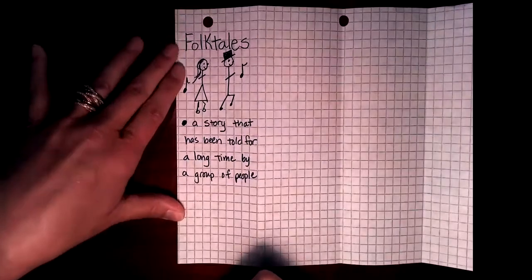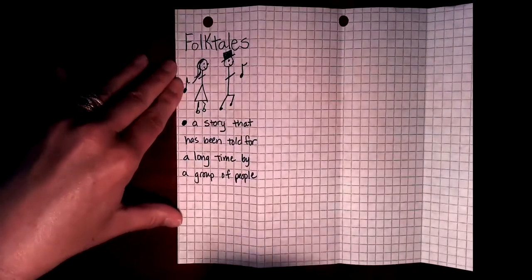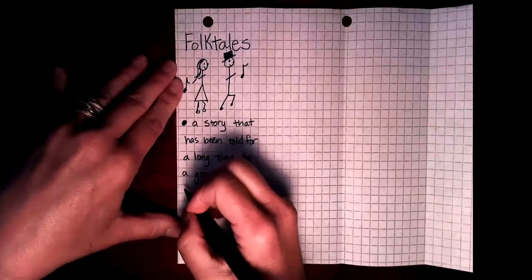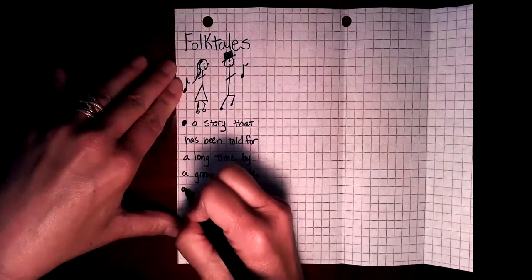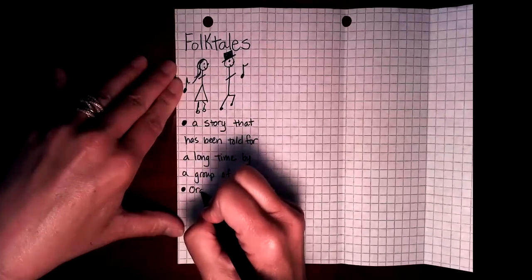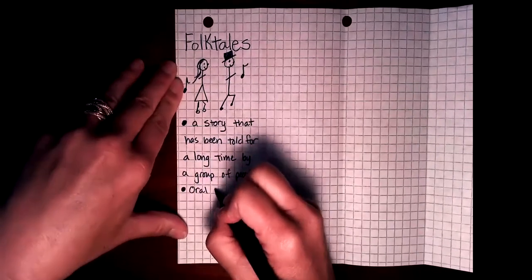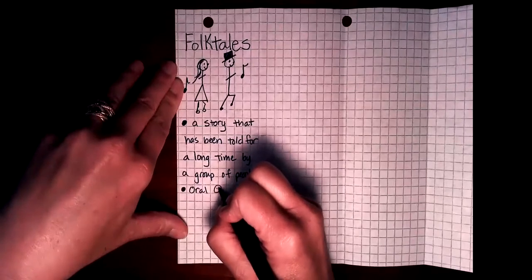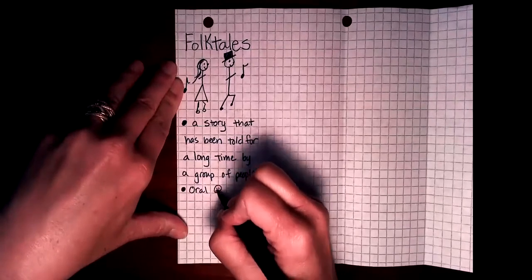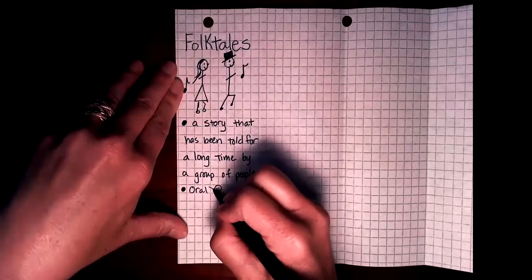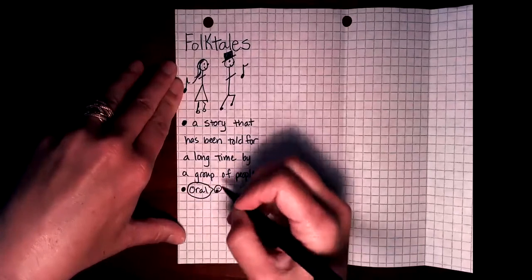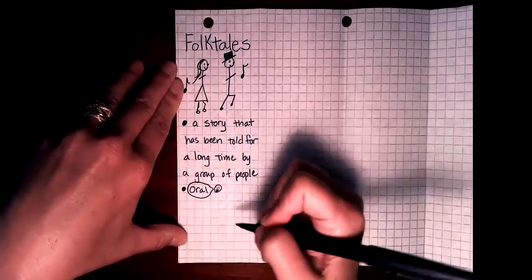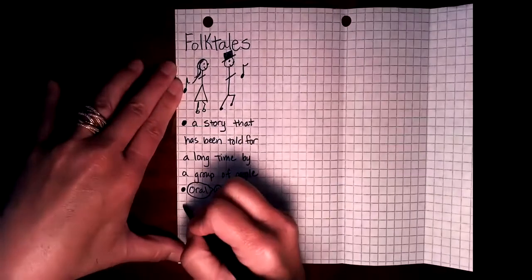Okay, now it usually is told by people, it's an oral tradition. That means they talk. So I'm going to put a little face like this, an oral tradition, and they're like talking about it. Okay, that little guy, his mouth is open and it's an oral tradition.